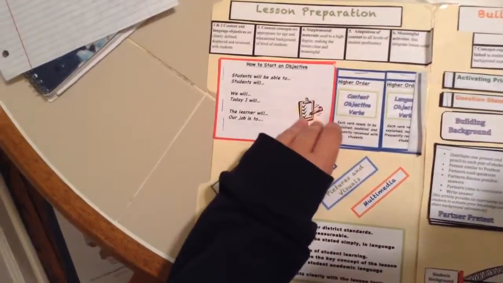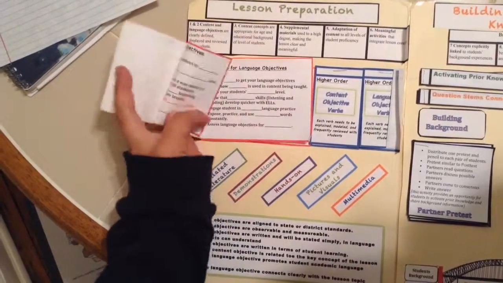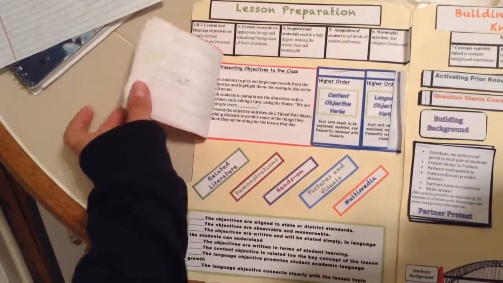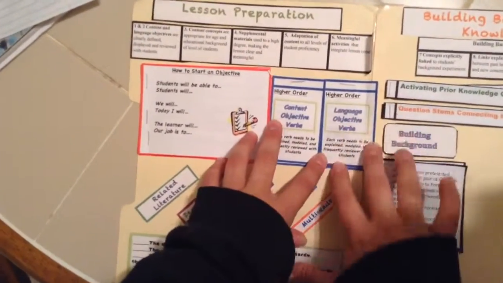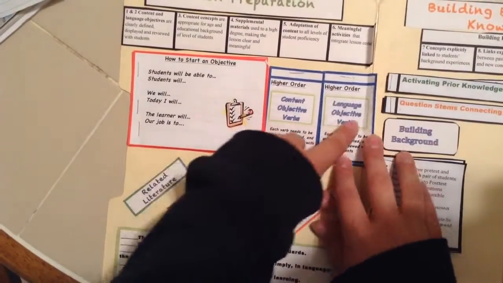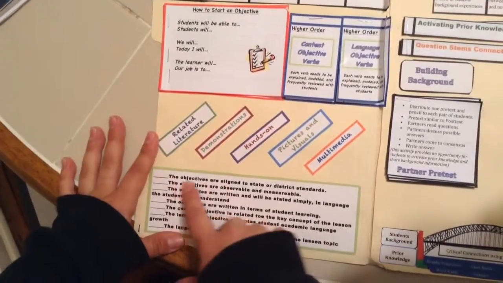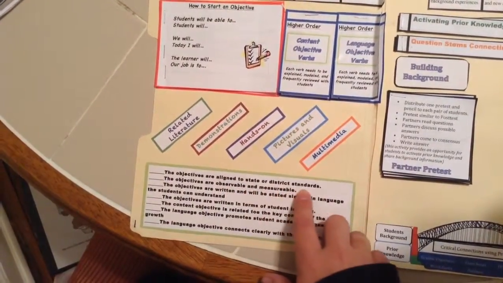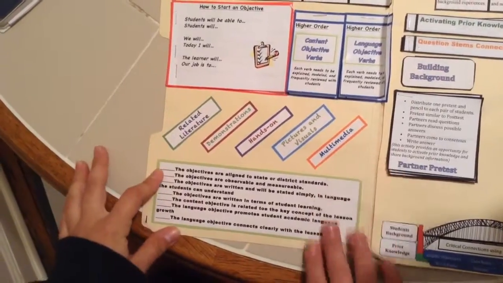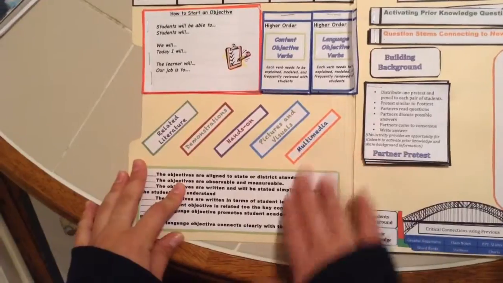Here we see how to start an objective, tips for content objectives, language objectives, presenting objectives to the class. Over here we have higher order content objective verbs and language objective verbs. Here's a checklist of things for our objectives, like the objectives are aligned to state or district standards, so forth. And here are different activities we can do.